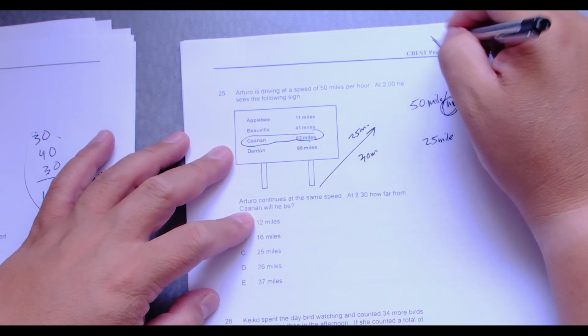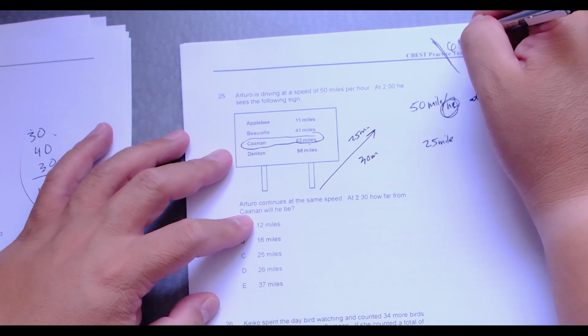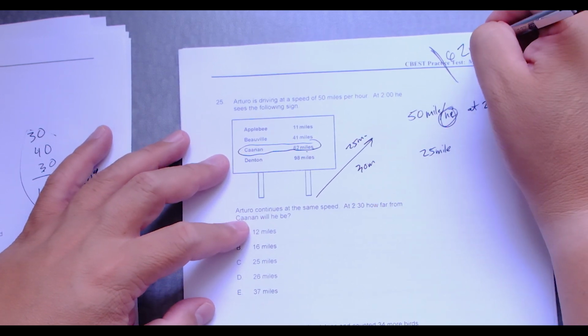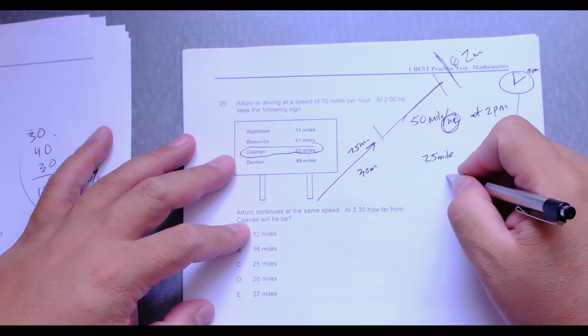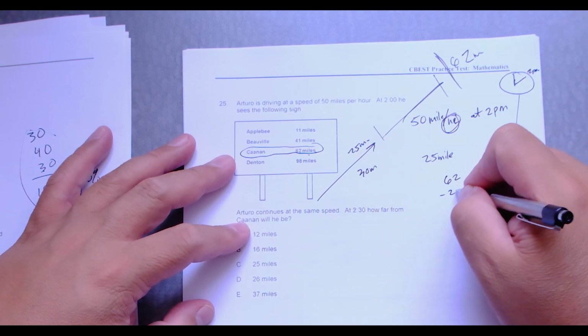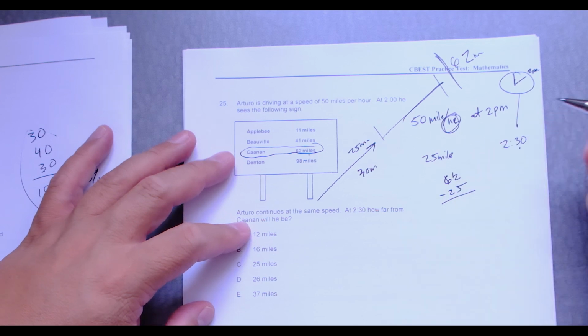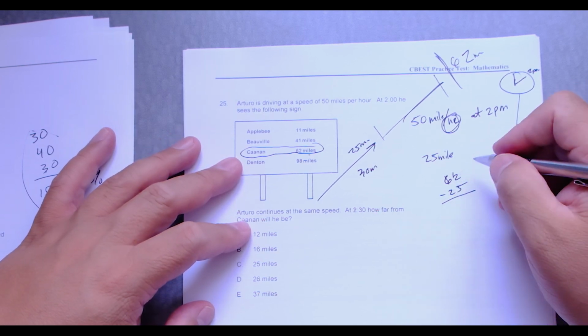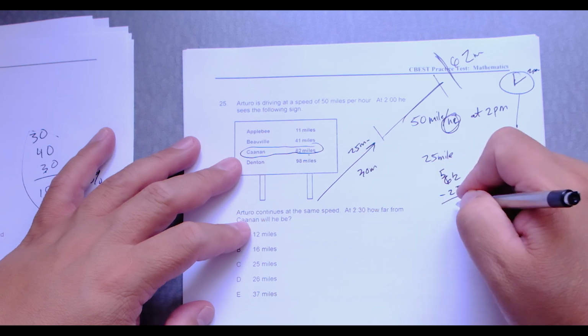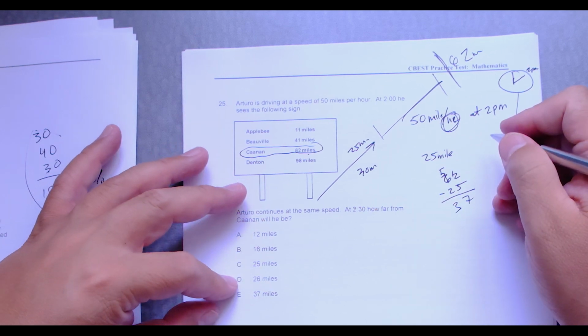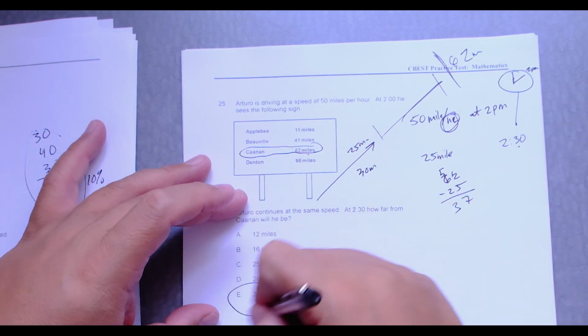And the city is over here somewhere at 62 miles, right? The question is, how much more does he need? Well, 62 minus 25. We'll borrow, right? 2, 3, 4, 5. That's a 7. This is a 5. This is 37 miles. And there we go, 37.